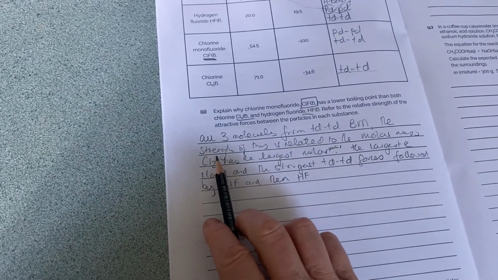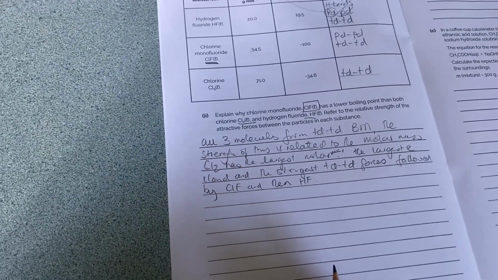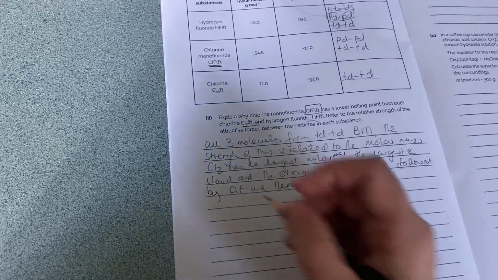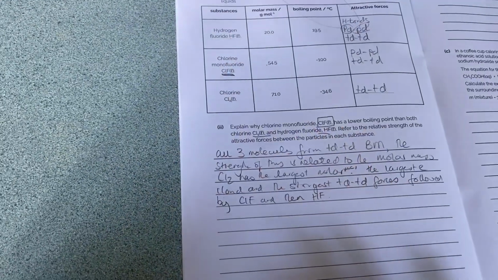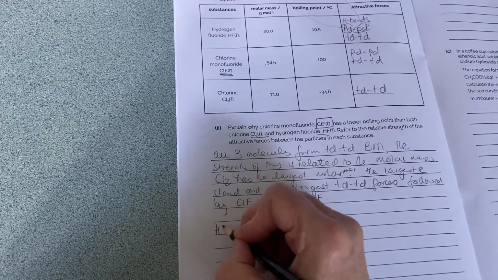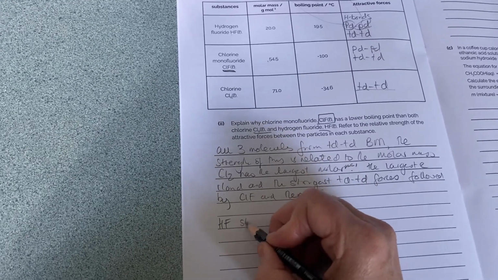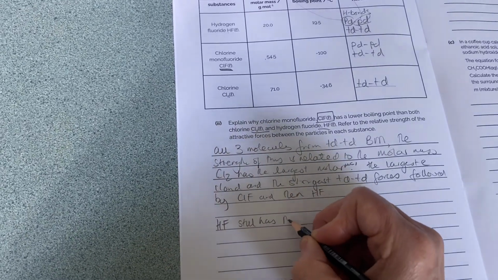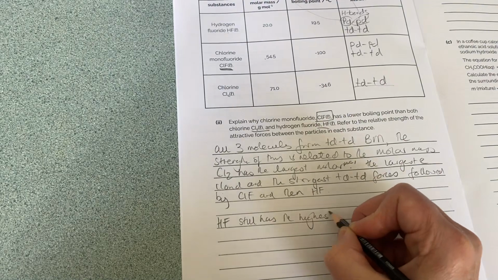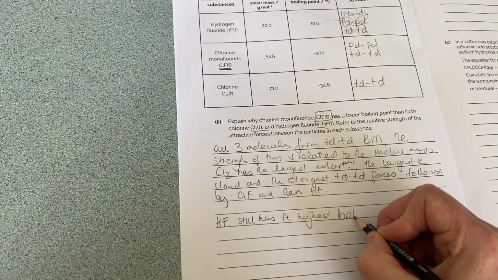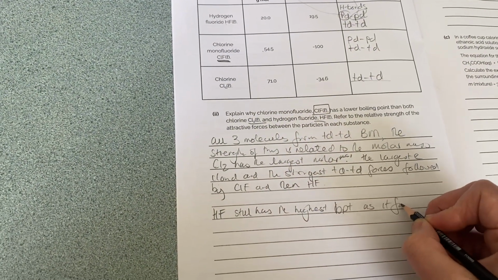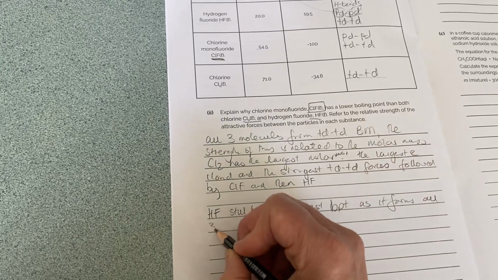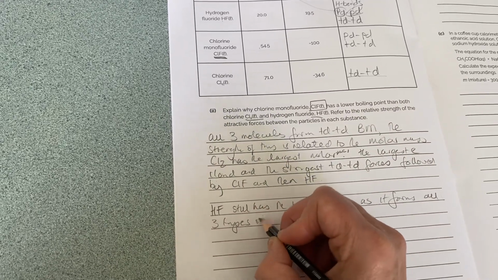Okay, so we've said why chlorine's got the strongest temporary dipoles. So now we need to make a couple of individual comparisons. So we could then say HF still has the highest boiling point, as it forms all three types of IMF.